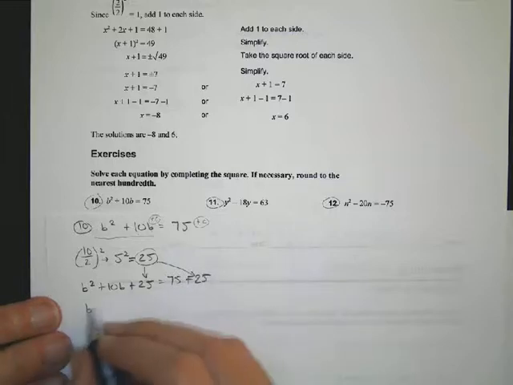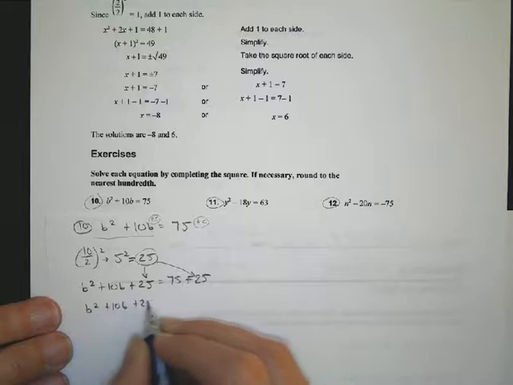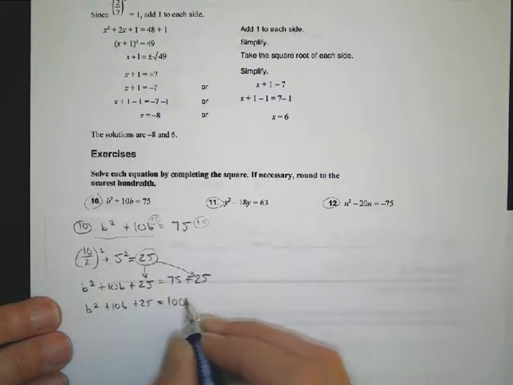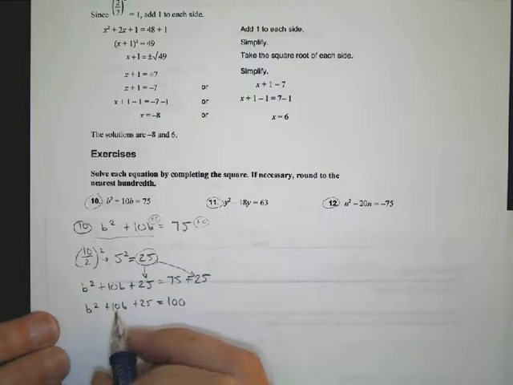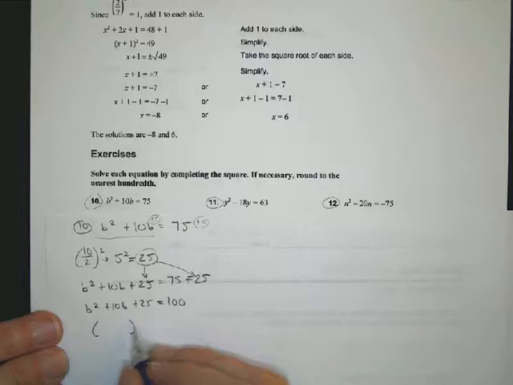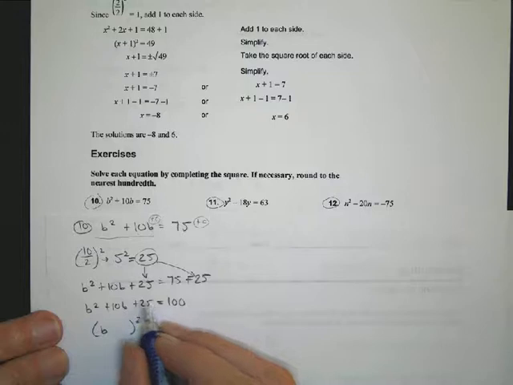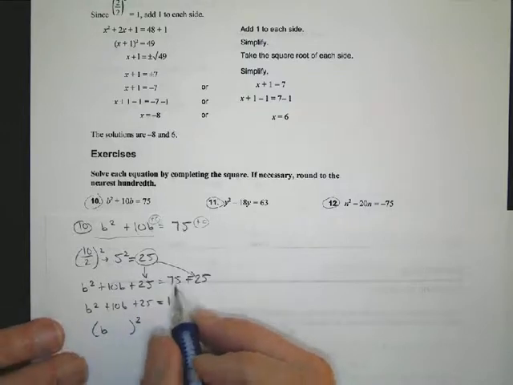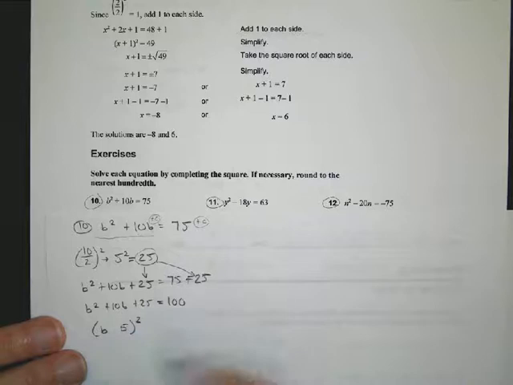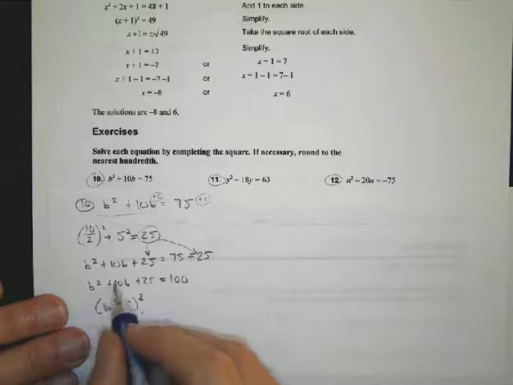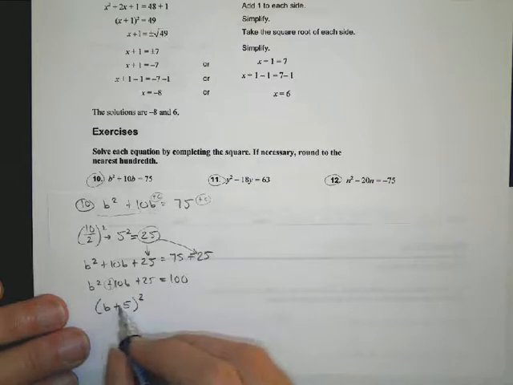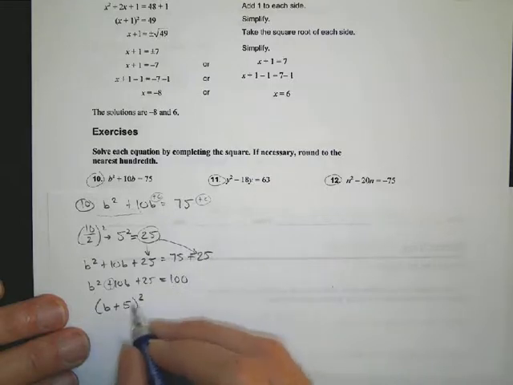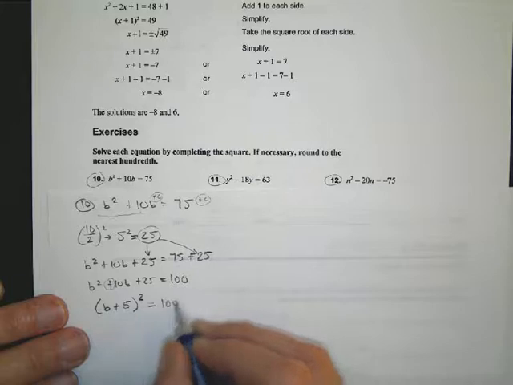Now I can combine some things. So b squared plus 10b plus 25 is equal to 100. Our next step is to recognize, because we made this a perfect square trinomial, that now I can rewrite this as b, and I have 25. What number times itself gives you 25? Well, that's going to be a 5 here. To determine whether to put a positive or negative, you look at the middle term. Because it's positive there, this will also stay positive. You'll have some negative ones coming up in a second. So I rewrite this as b plus 5, and the whole thing squared, equals 100.